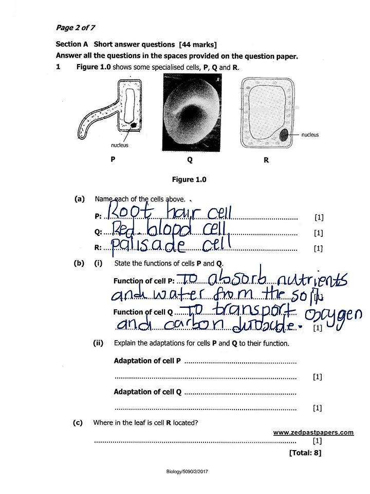So the cell is known as a root hair cell, but this elongated structure here, this is what we call a root hair. And this root hair is its adaptation for its function. So we can say presence of root hair.